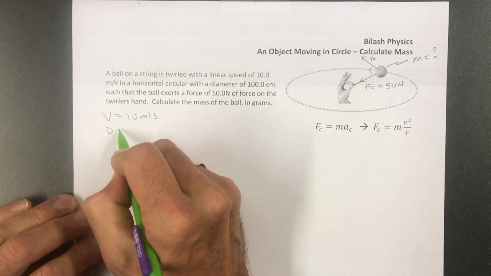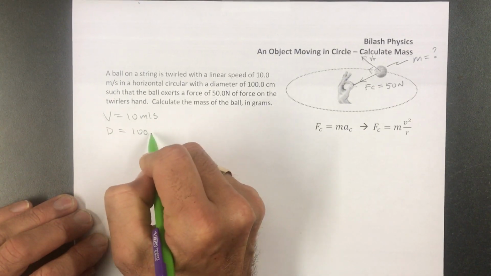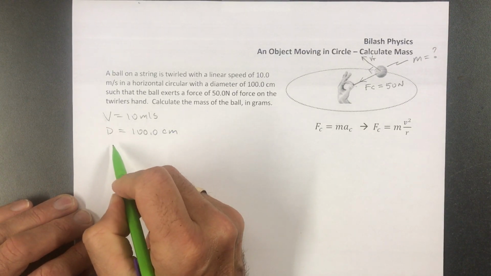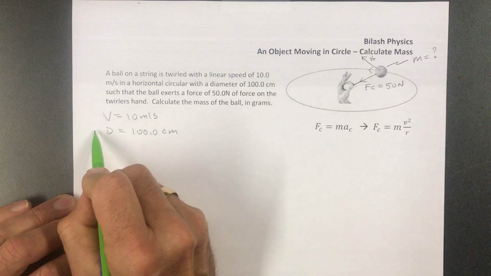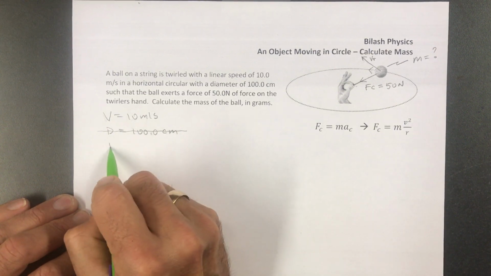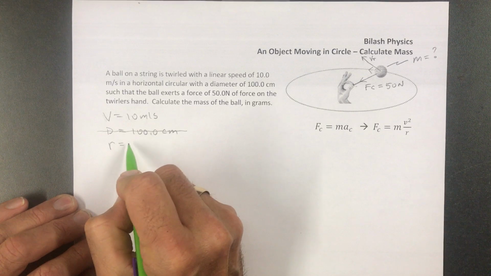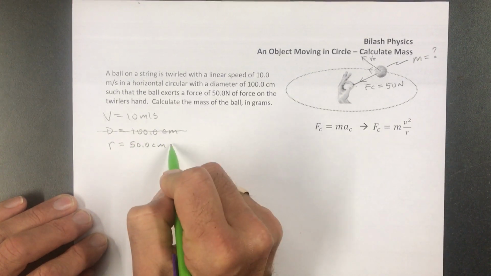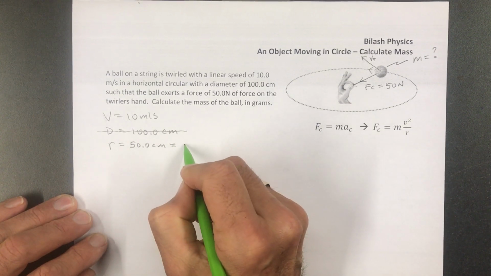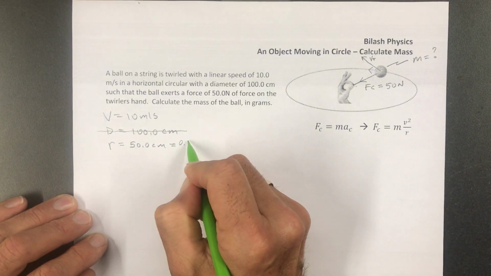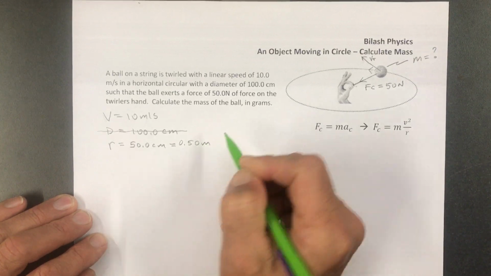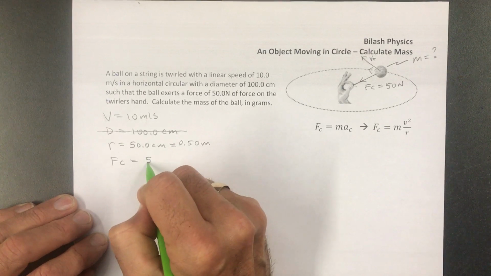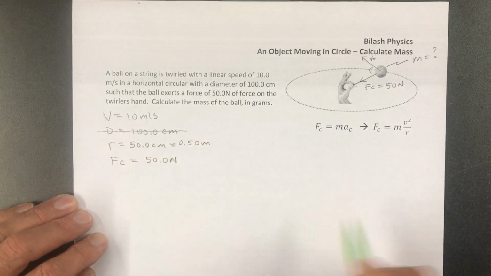We're told that the diameter of the circle is equal to 100 centimeters. Now, the diameter is not what we're looking for. What we want is to know the radius of the circle. So the radius of the circle, of course, is going to be half of that, and that's 50 centimeters. And we're going to convert that to meters, which would be 0.50 meters. And then we're told that the centripetal force is 50 newtons.